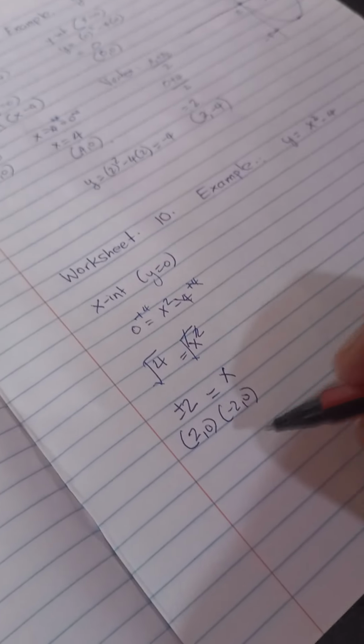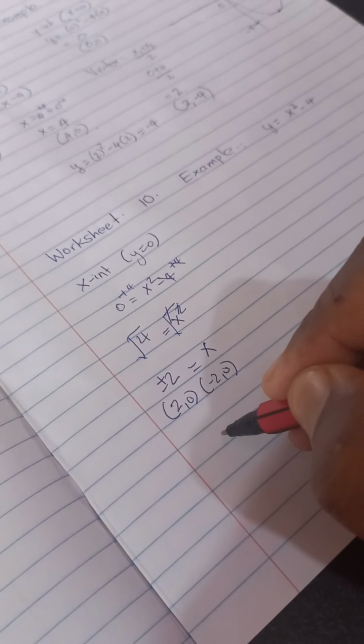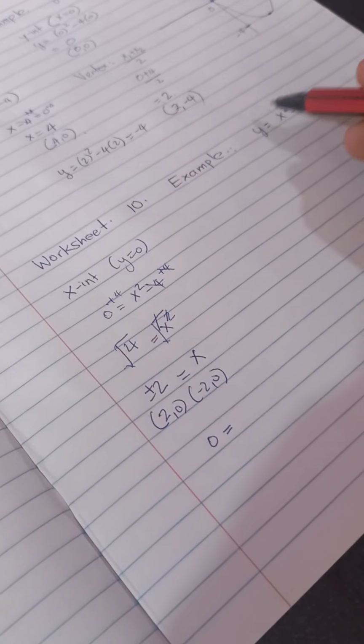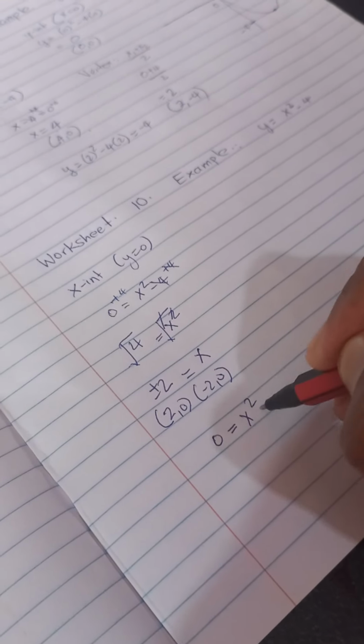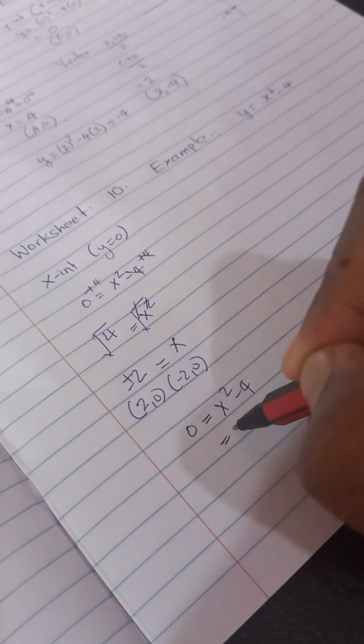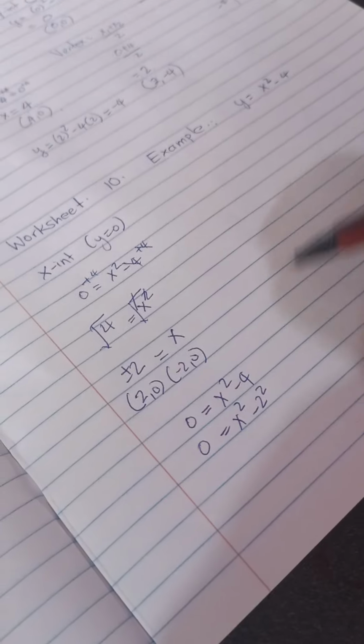The other method that can be used for this same calculation is the difference of two squares factorization. 0 is equal to x squared minus 4. 4 is a square number, so 4 can be written as x squared minus 2 squared, which is equal to 0.